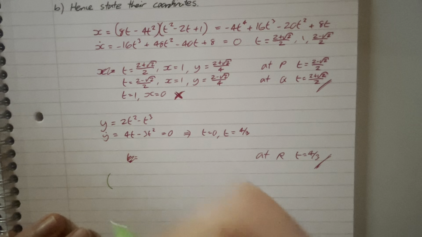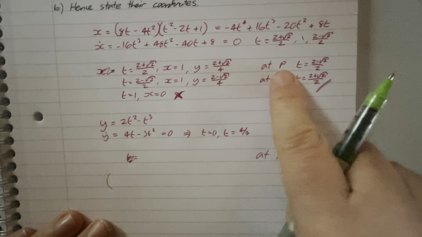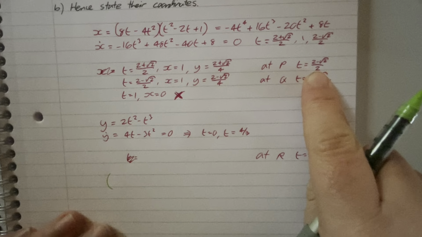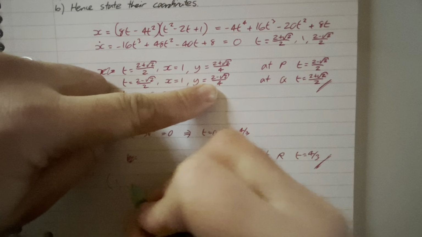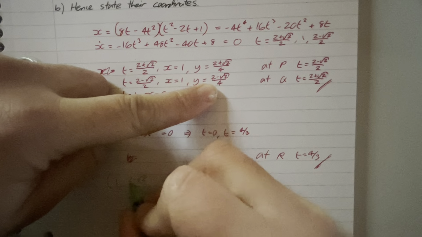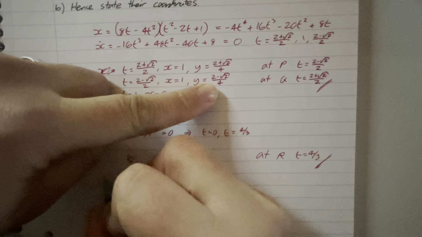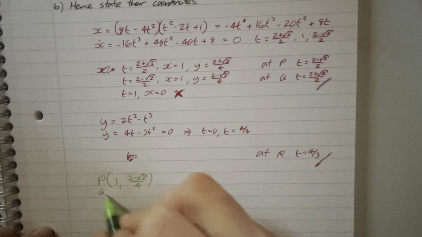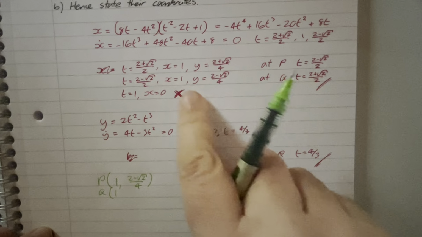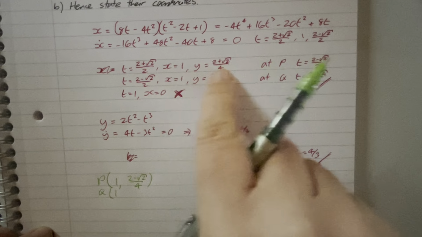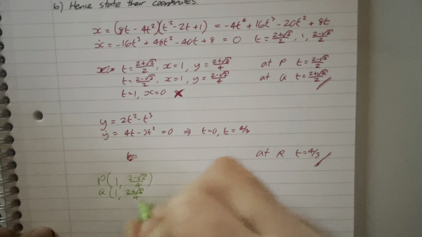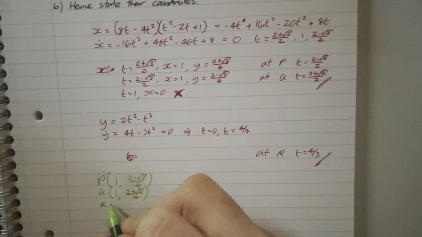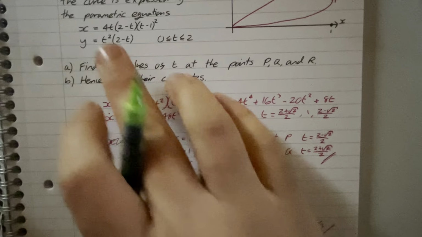So the coordinate of P, that was when t is 2 minus root 2 on 2, was x is 1 and y is 2 minus root 2 on 4. So that was P. The coordinate of Q, similarly, x is 1, this is Q up here, and y was 2 plus root 2 on 4. And the coordinates of R, well, we need to plug 4/3 in to our definitions of x and y.